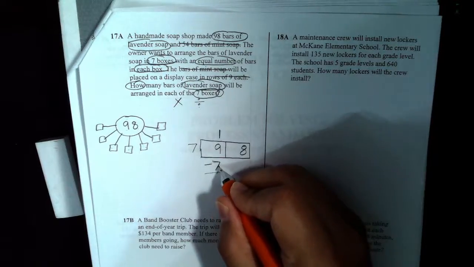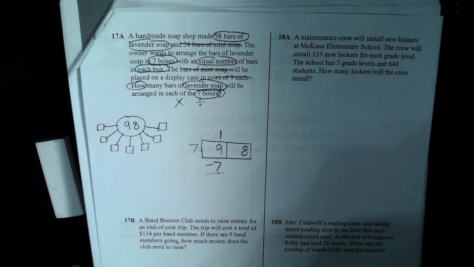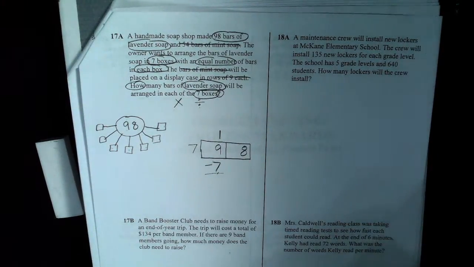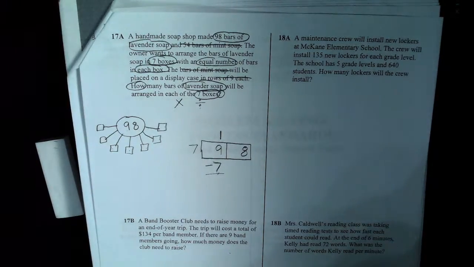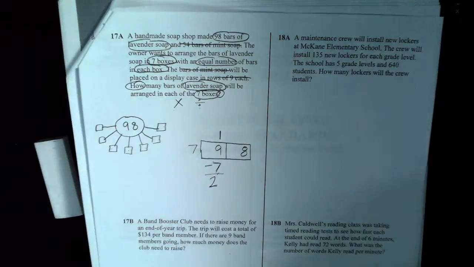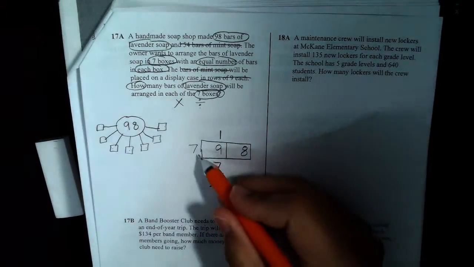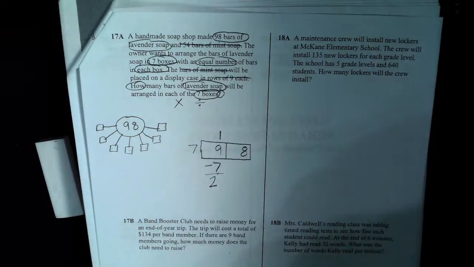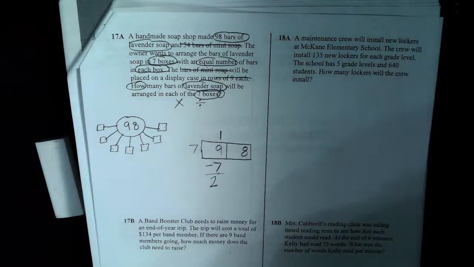Nine minus 7. What's 9 minus 7? Kylie, what's 9 minus 7? 2. 2. All right. And we said we couldn't make any more groups of 7 because the next one would be 14. And I wouldn't have enough.